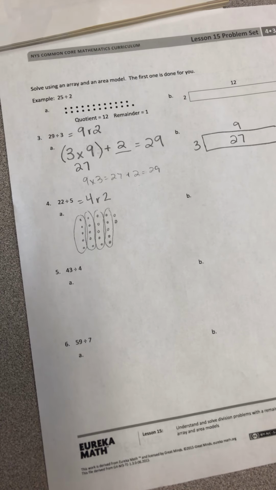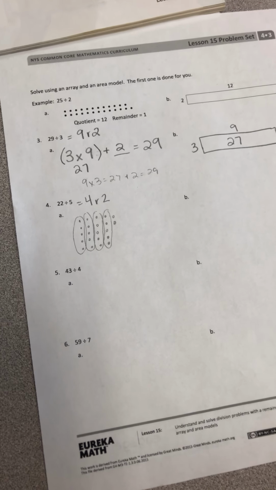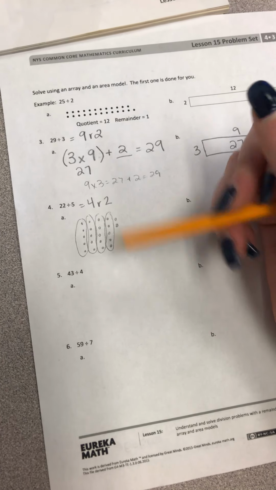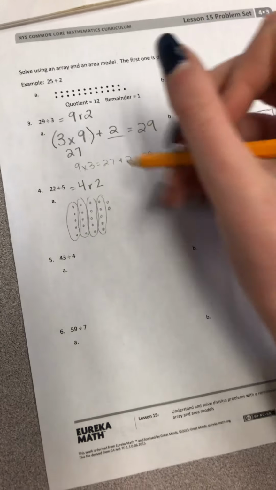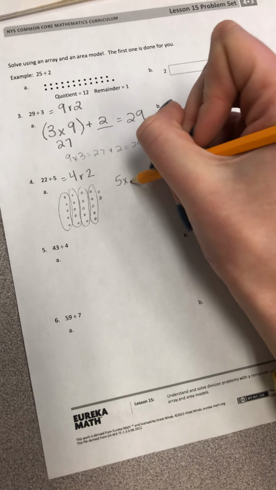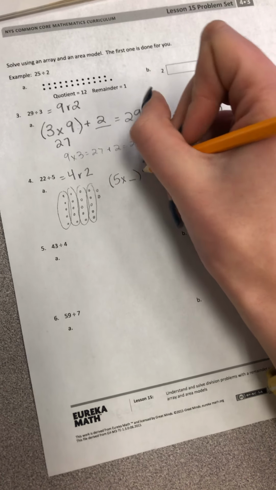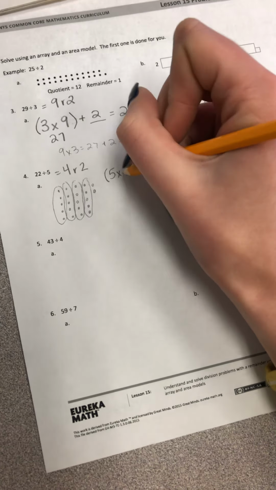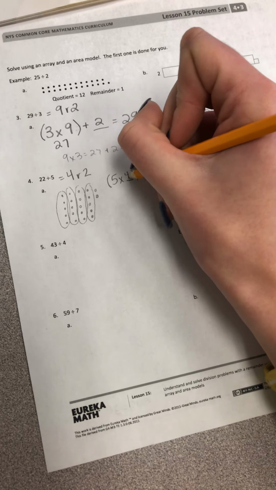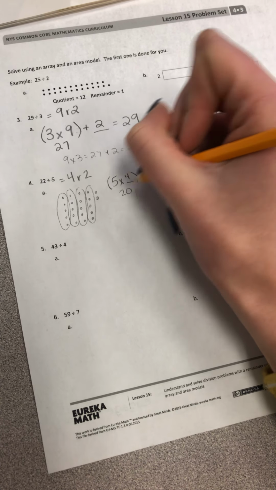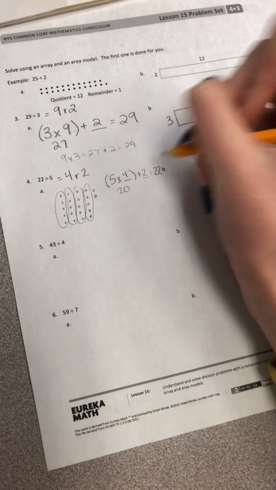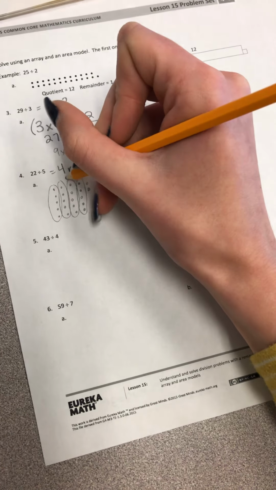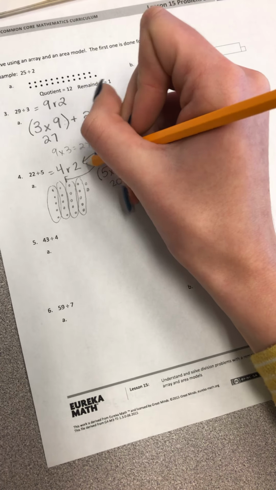And one of the things we talk about is our basic facts. So we need to think 5 times what gets me close to 22. And you can see we kind of did it up here. I know that 5 times something plus something equals 22. Well, I know that 5 times 4 equals 20, and then 20 plus what gets me to 22? I know that's 2. So that 4 and that 2 become this over here and this over here.